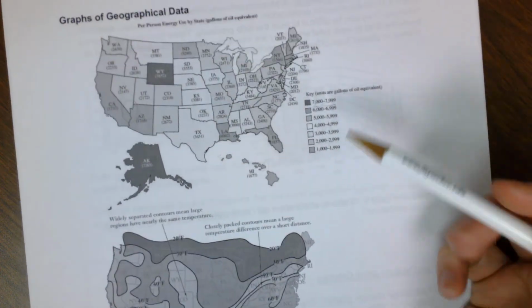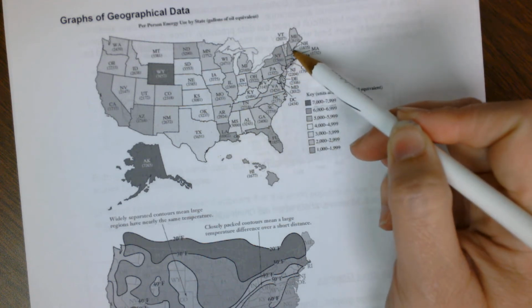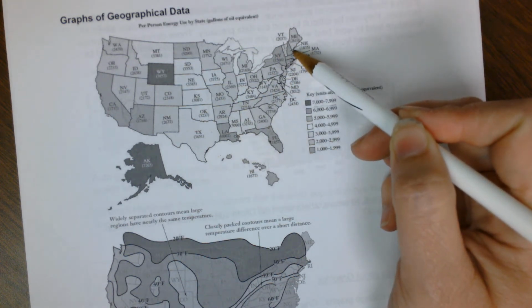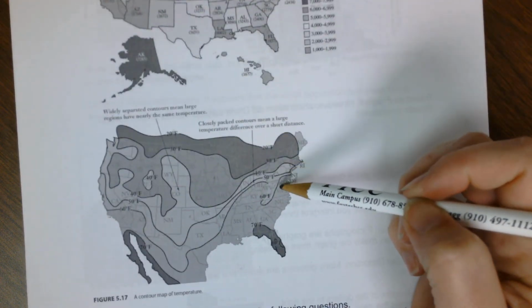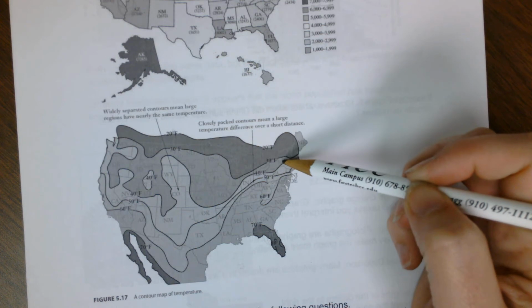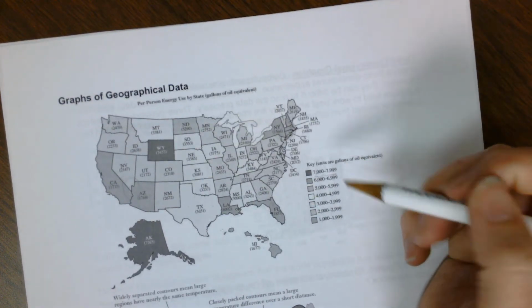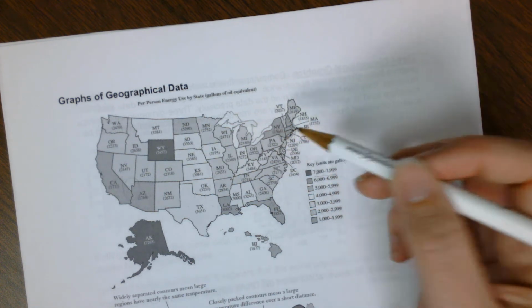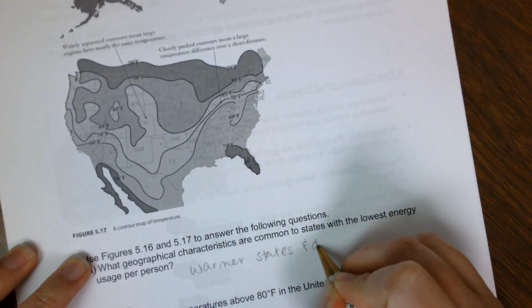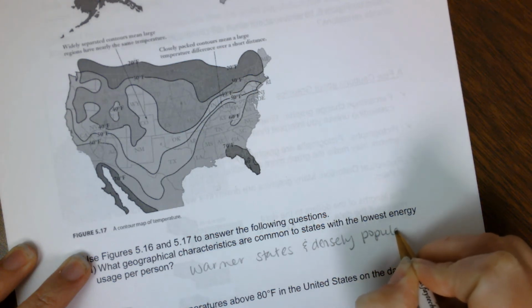But also, there are these up here that also have low energy usage. Now these aren't warm. These, on this date, some of them are in the 50s, but some of them are here in the 30s and 20s. So it's not the warm weather here, but those states up here, the New England states, those are all pretty densely populated. So warmer states and the more densely populated states have the lowest energy usage.